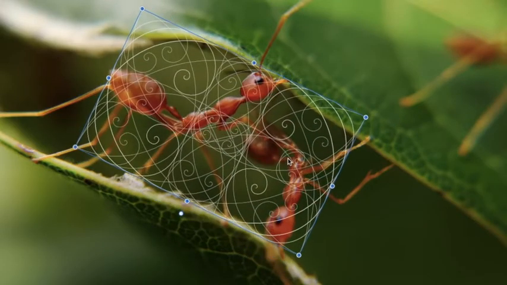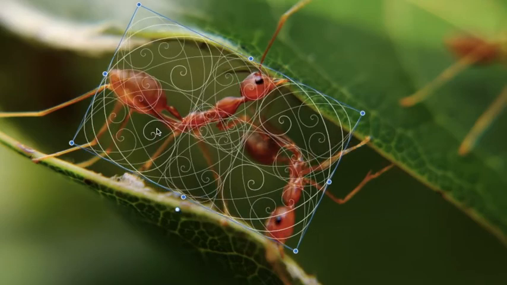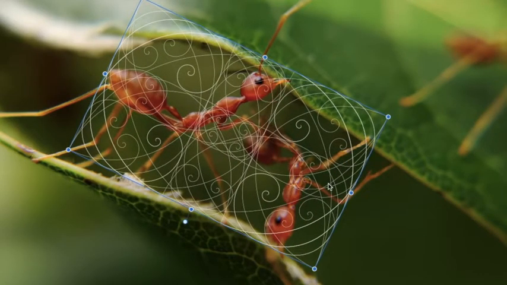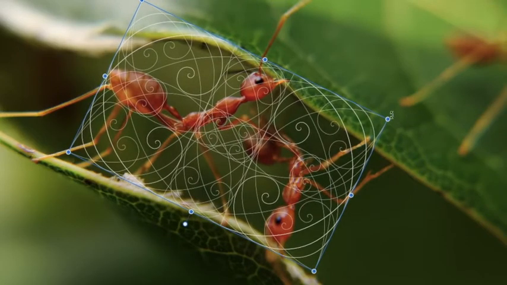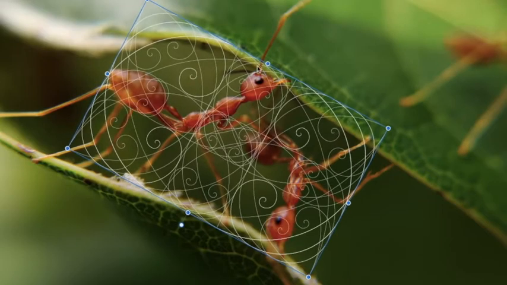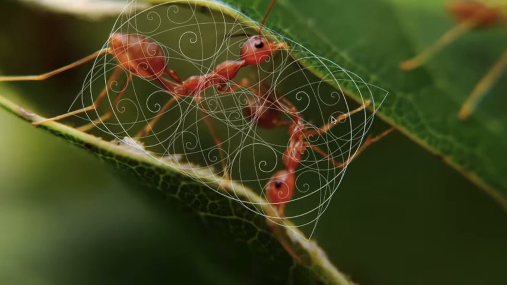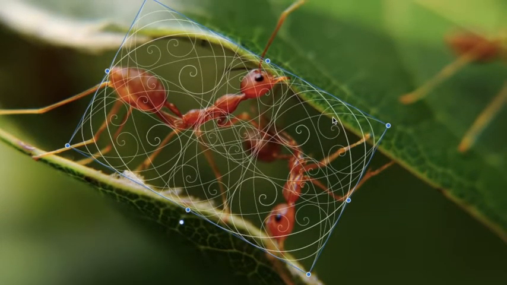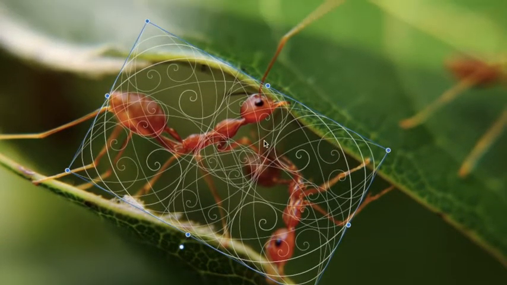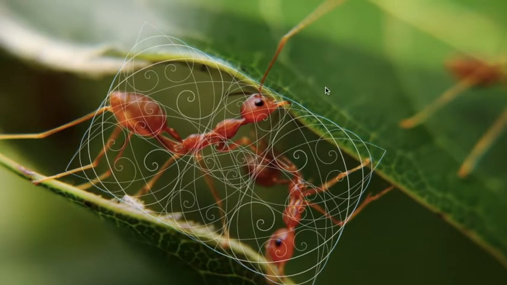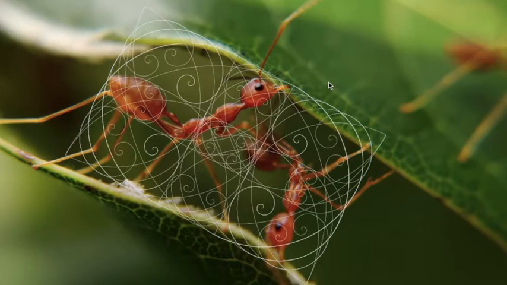Gotta be that. That's gotta be that. So we base the whole thing off the size of that end piece. Yeah, it's doing about that.